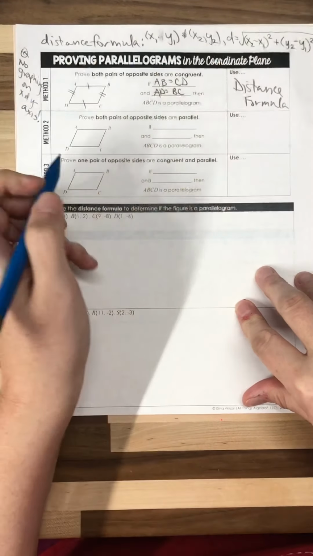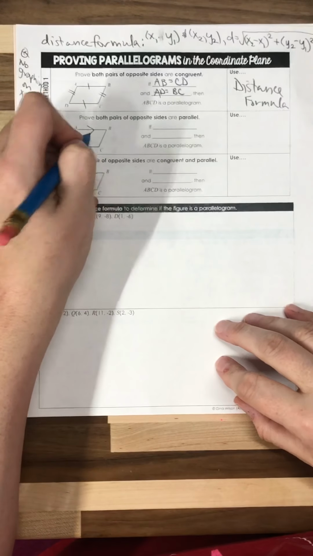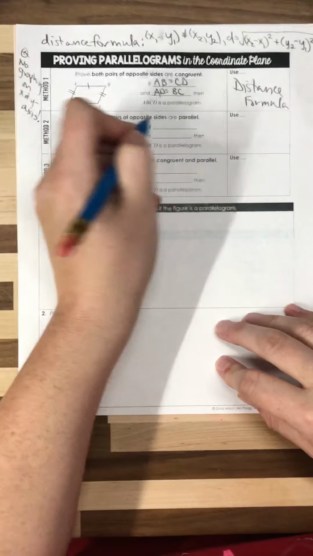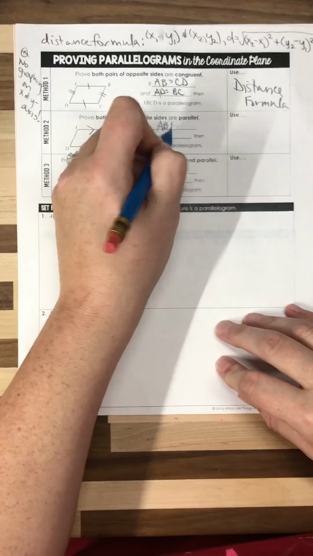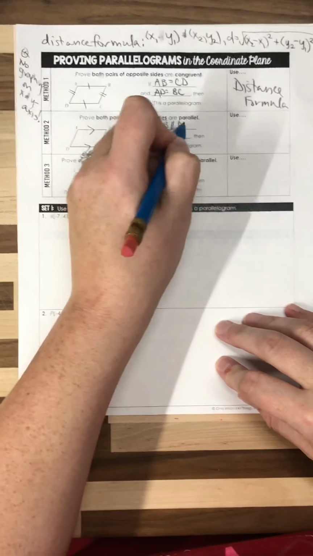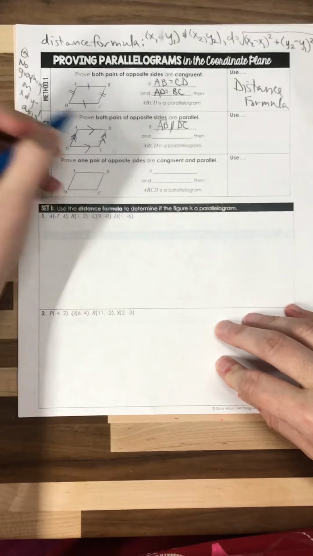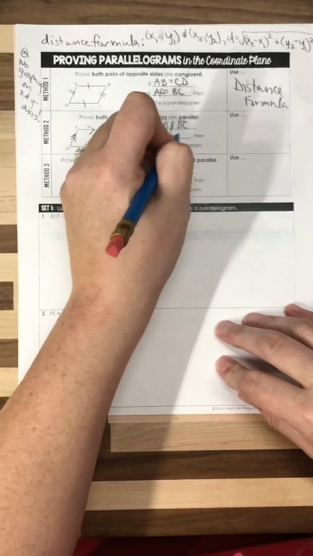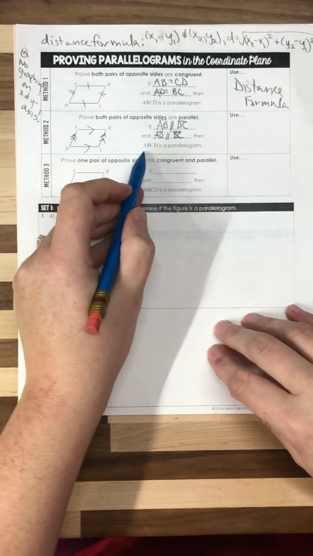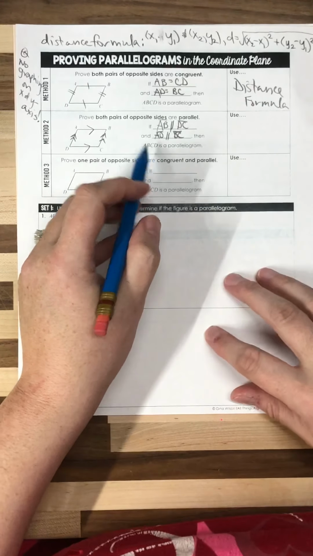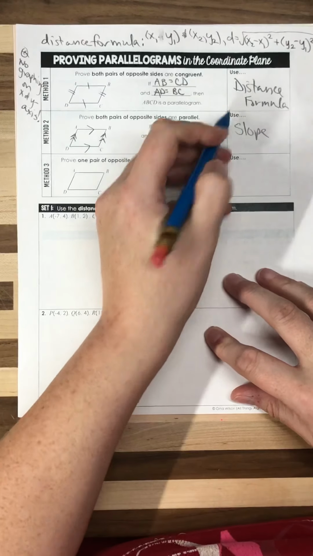Now, we also know a parallelogram has opposite sides that are parallel. So if AB is parallel to DC, and if AD is parallel to BC, then it's also a parallelogram. Well, in this case, we're going to use the slope formula.